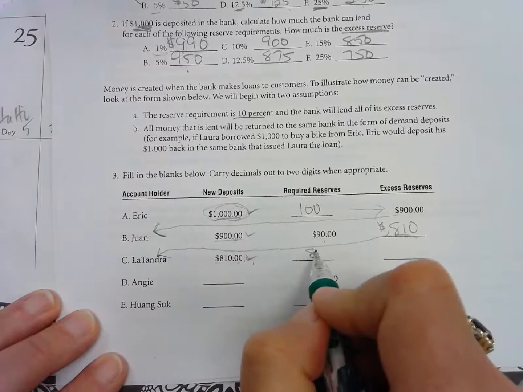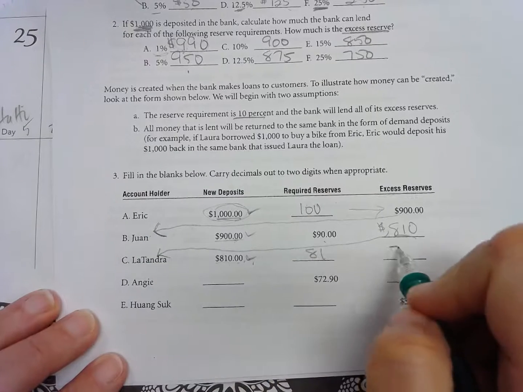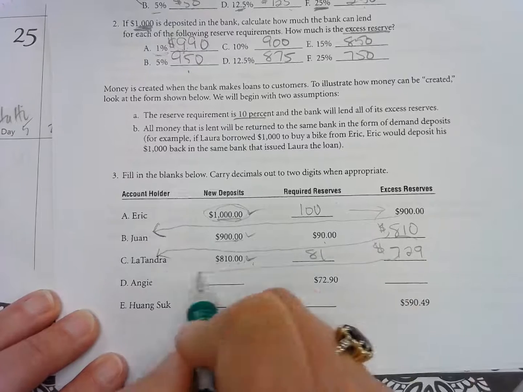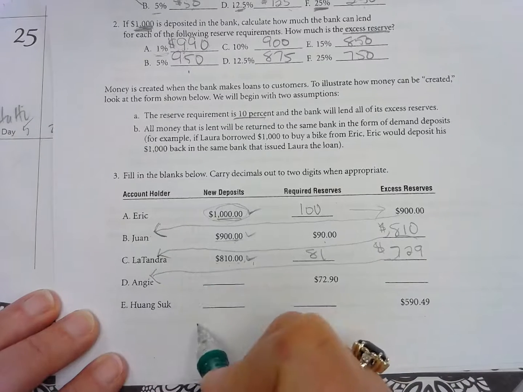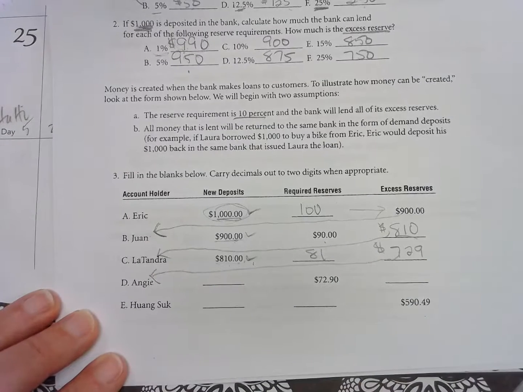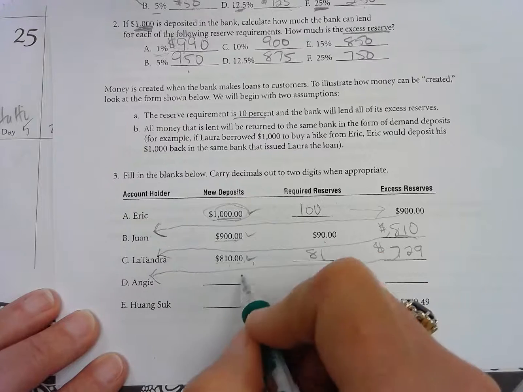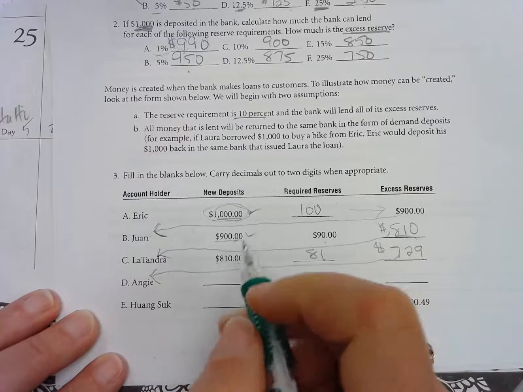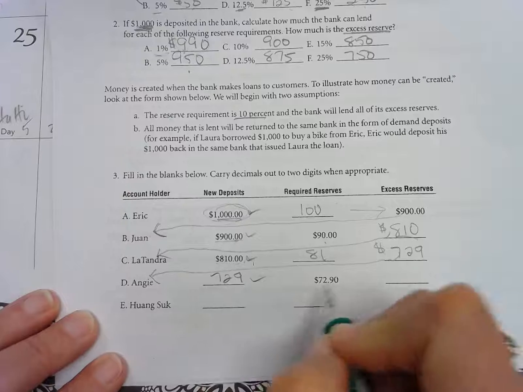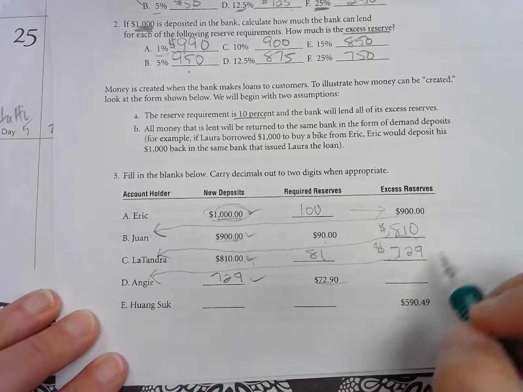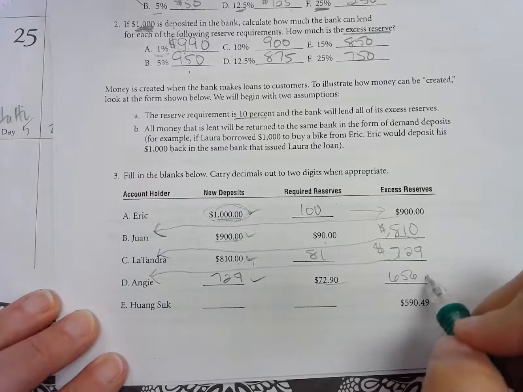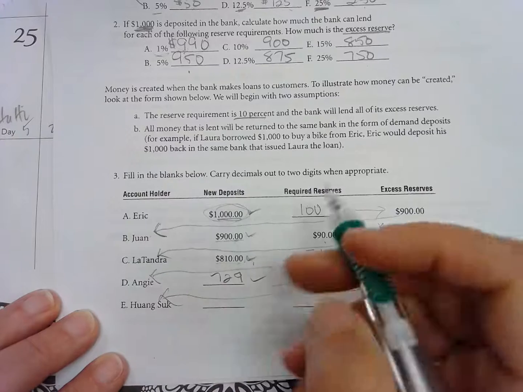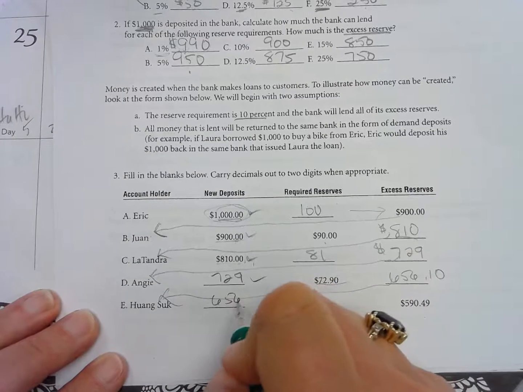The bank has to keep 10% of that, which is $81. There's $729 in excess reserve. So that is going to be loaned out. Angie comes and borrows money. She purchases something. That store deposits that money potentially in the same bank. So now we have a new deposit of $729. They are required to keep $72.90, leaving $656.10. Loan that out, deposit it, buy something, all of that in the same bank.